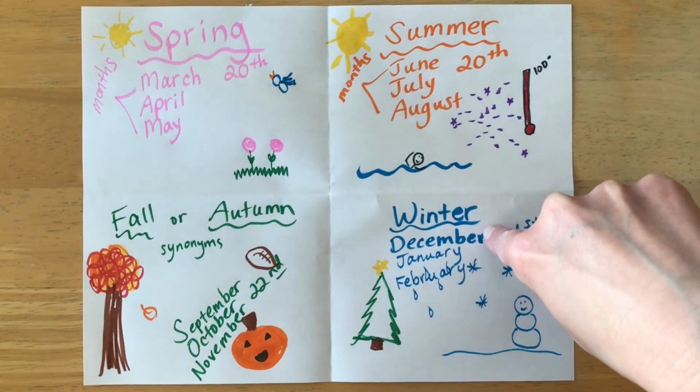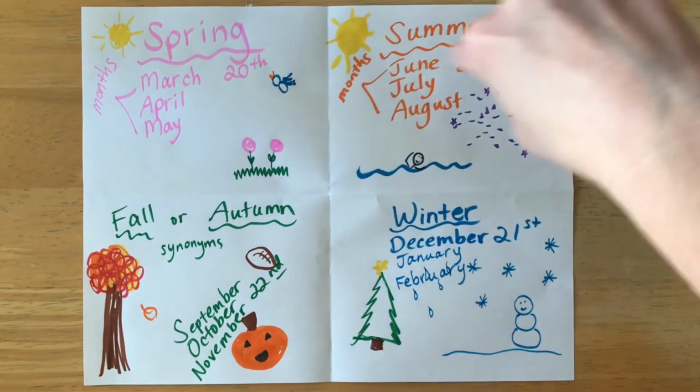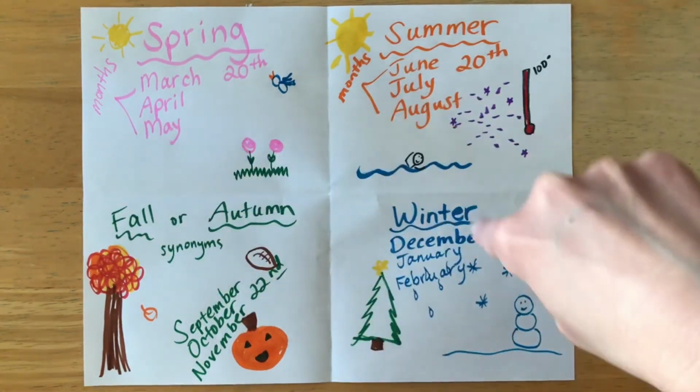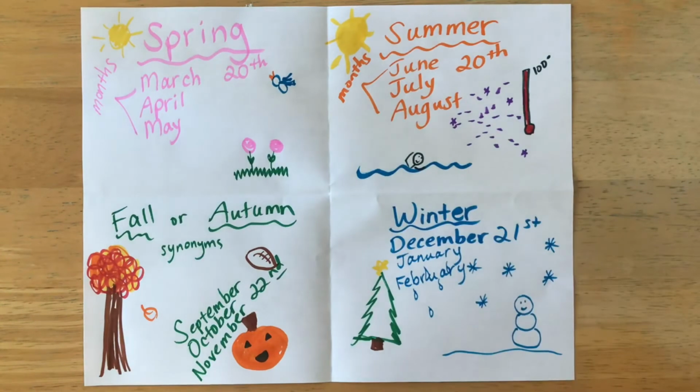You know what happens when winter is over? It goes back to being spring again, and it just repeats itself. Spring, summer, fall or autumn, winter. Spring, summer, fall or autumn, winter.